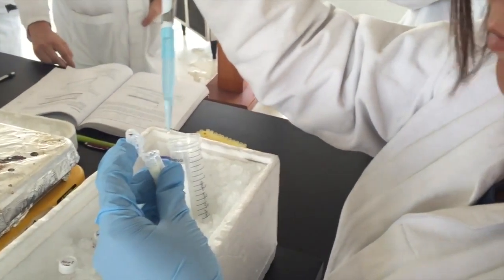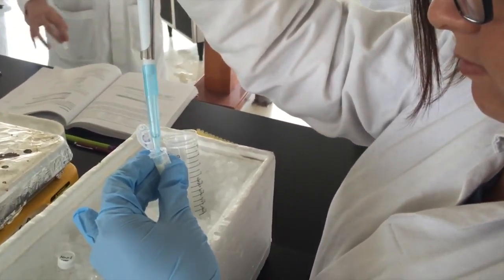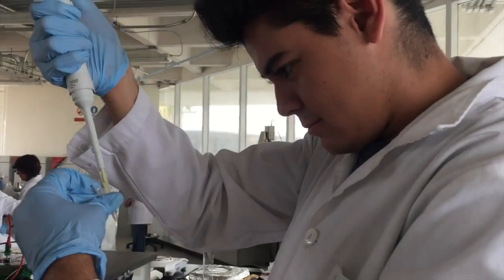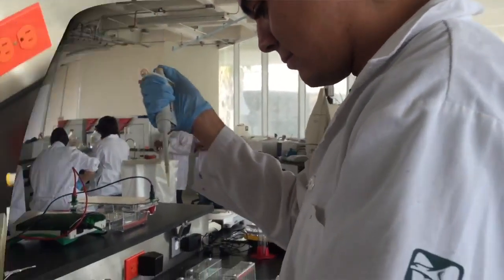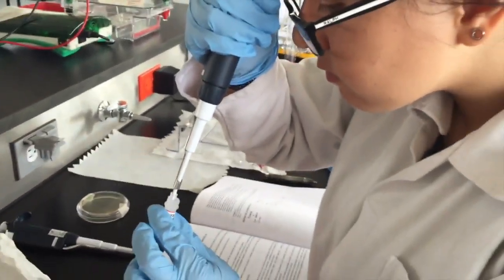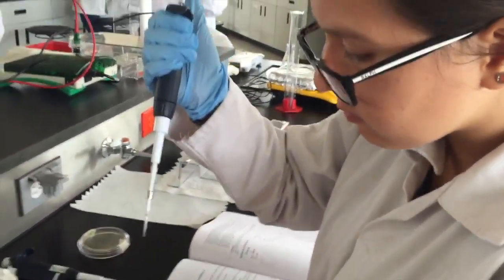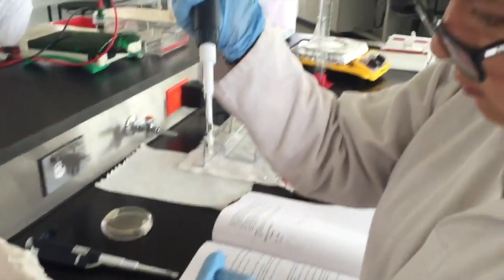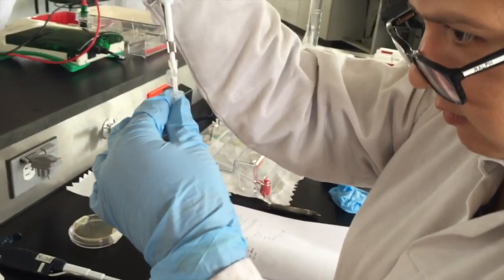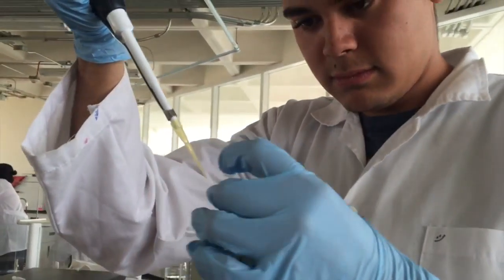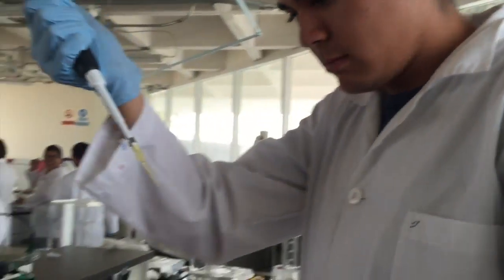In this case, NEBuffer 3.1 at 10x concentration was used. BSA also needs to be added, but with the buffer 3.1 10x, it is not necessary to add it separately because it is included. Then the plasmid has to be added to the mixture, and finally the restriction enzymes.